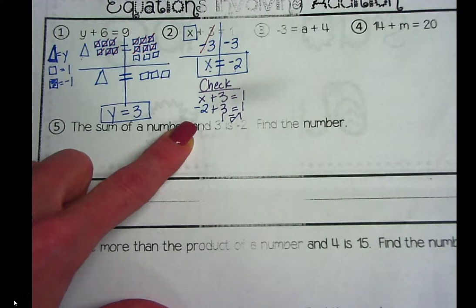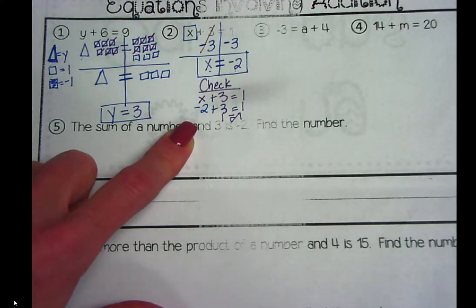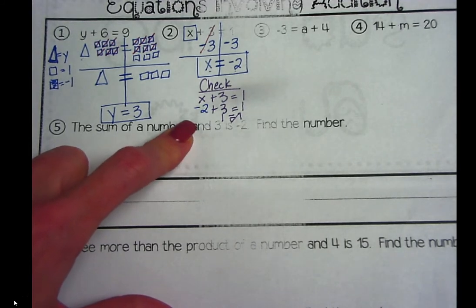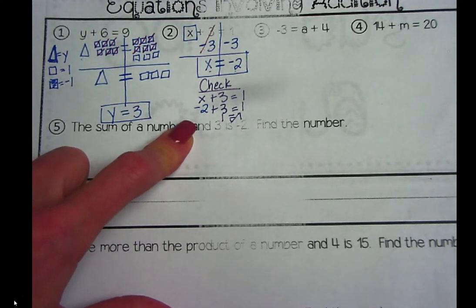my solution is correct. This is really important when our equations start getting more difficult, so that we can check our work and go back and make any adjustments that we need to.